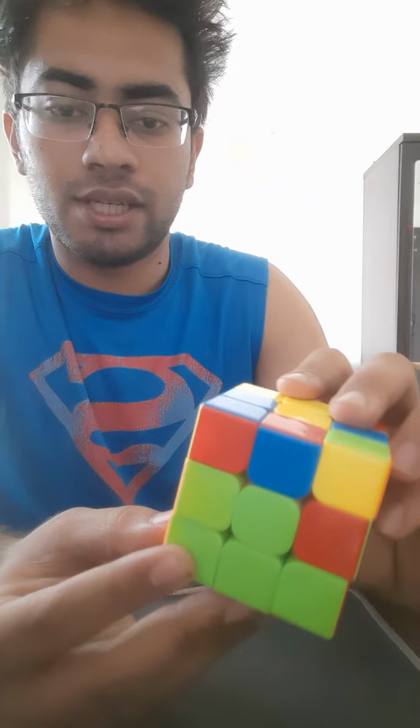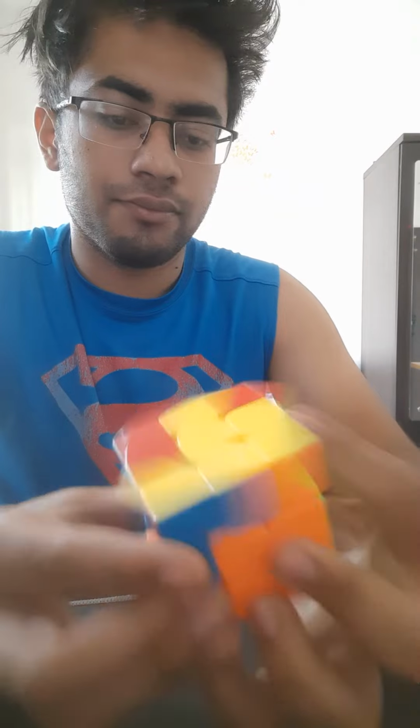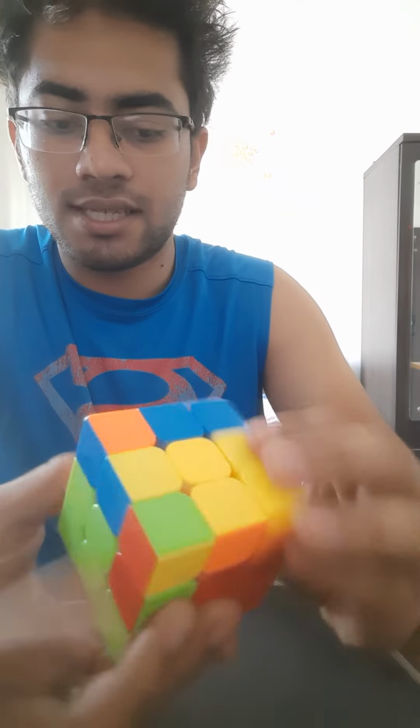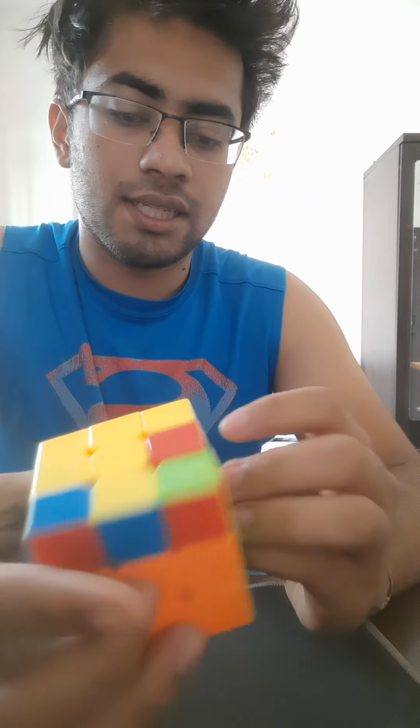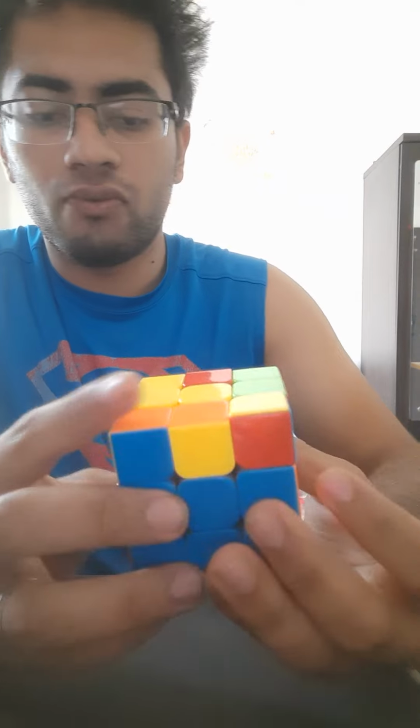Okay, as you can see here, the orange and green has been moved here. So similarly we just repeat that same step over and over again, and we'll do that again. Okay, and when you get all the pieces completed, you're going to see that the whole second layer will be absolutely done, and we can move on to the next step.